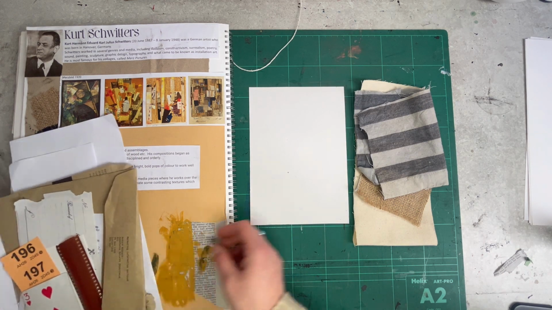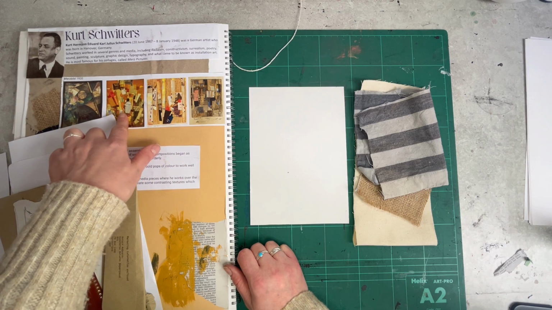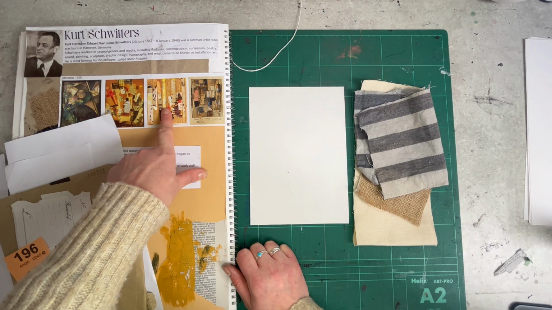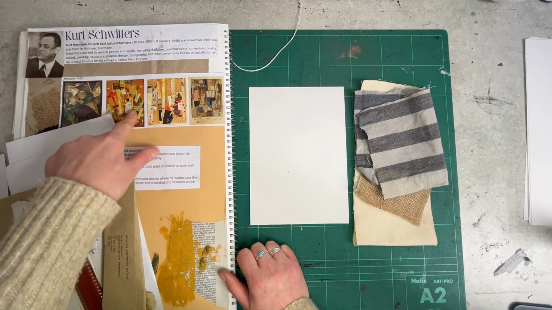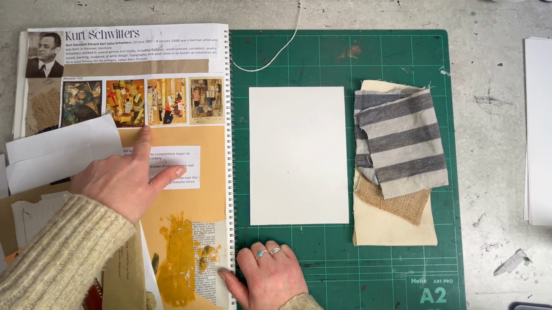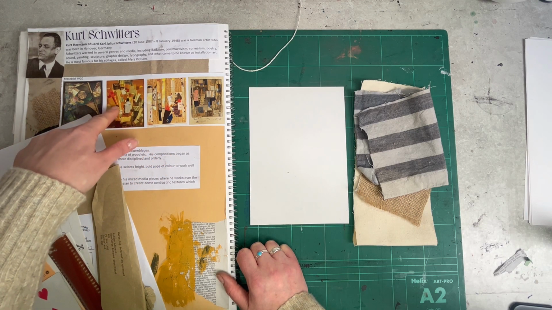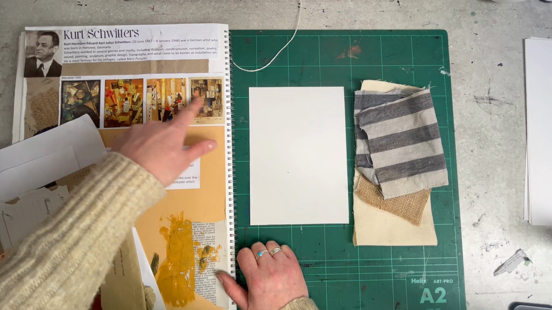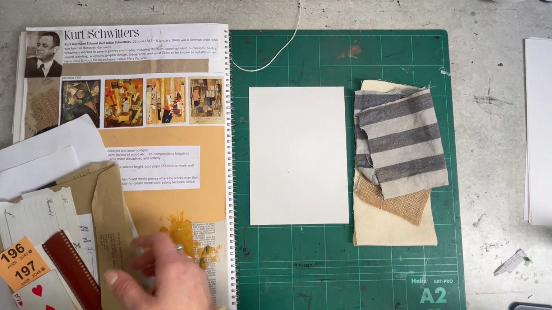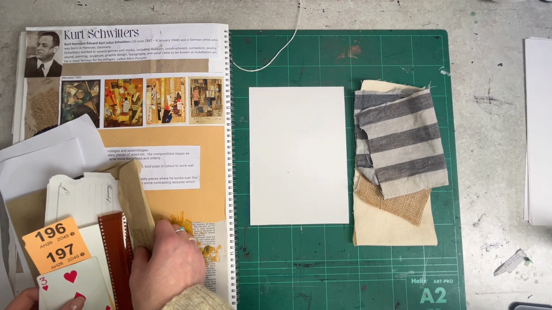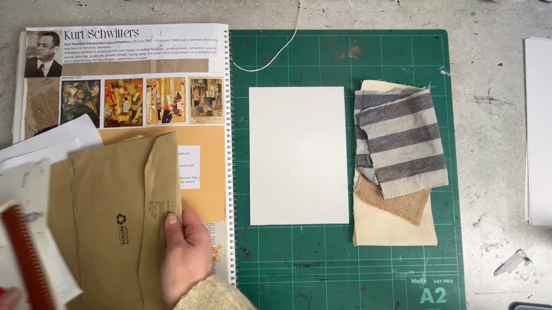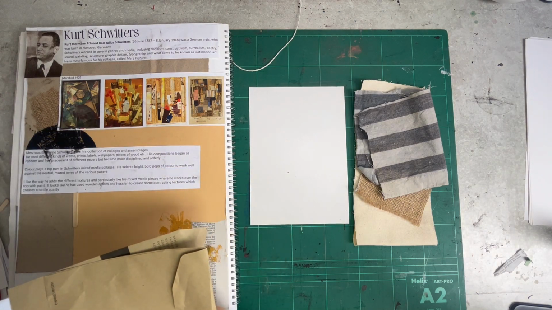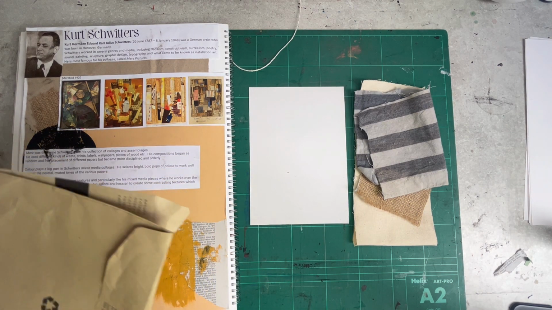And then what I found, having looked at Kurt Schwitters in more detail, is that he uses some recycled envelopes, like old letters, what seems to be some kind of wallpaper or wrapping paper, lots of different old pieces of correspondence as well. So I've just gathered a few bits and pieces, but this is a great artist to look at if you're into recycling as well, because you can use all sorts of materials.